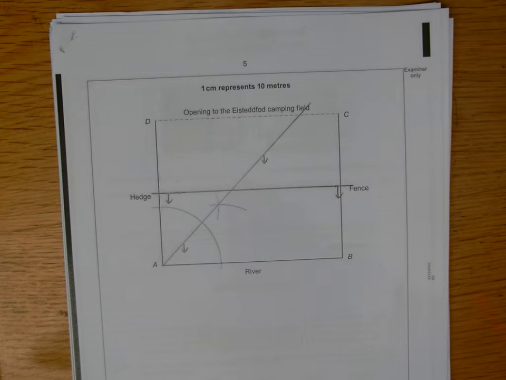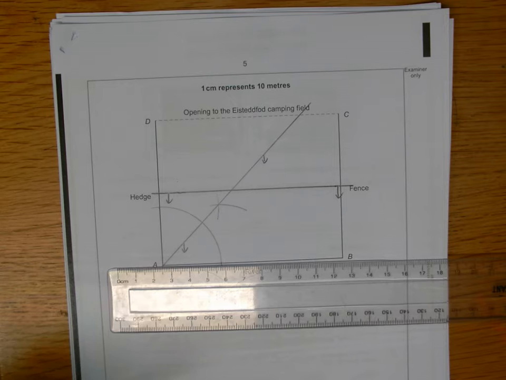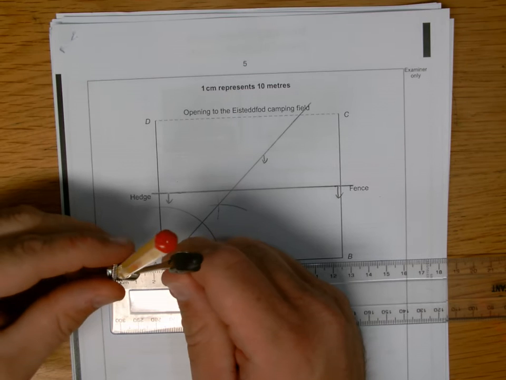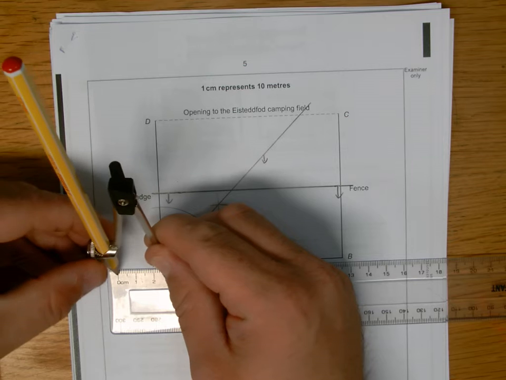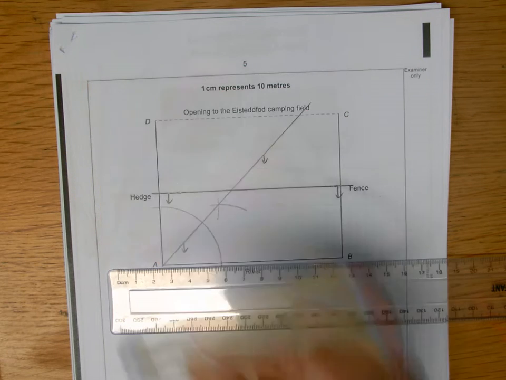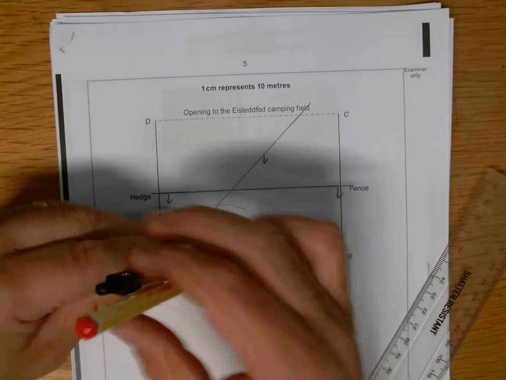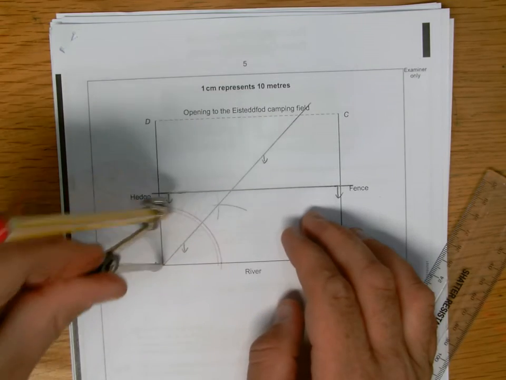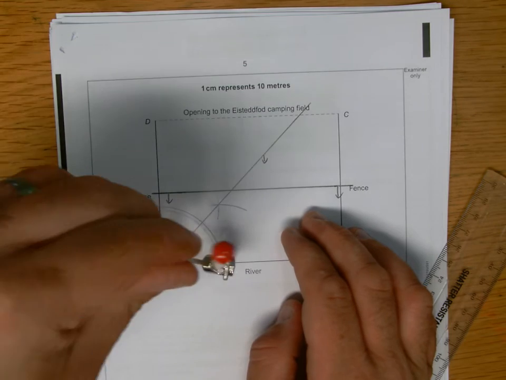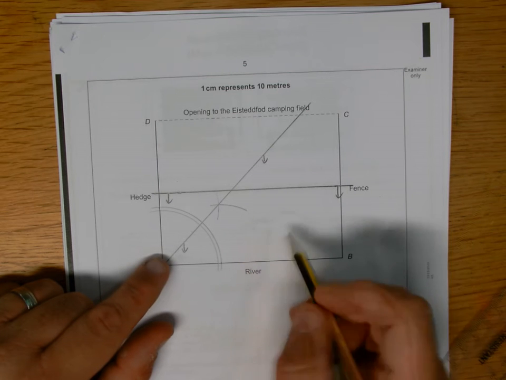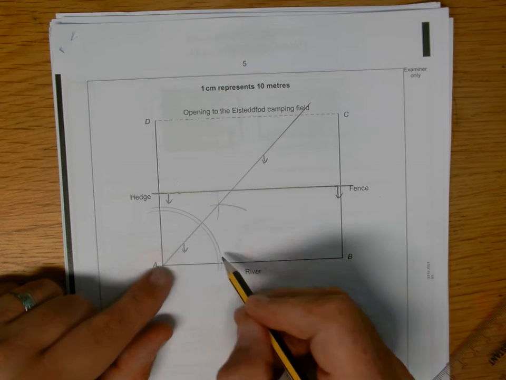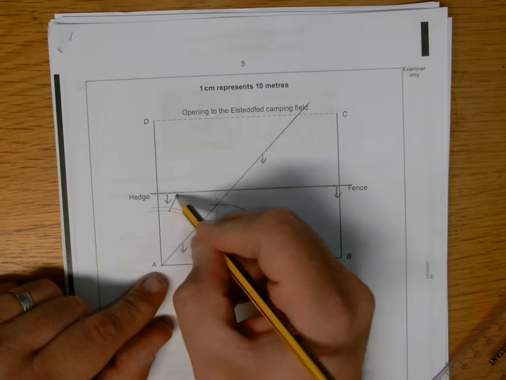Finally, it says it's got to be more than 30 meters from the corner where the hedge and the river meet. Well, a centimeter is 10 meters according to the scale, so I need 3 centimeters here. I'll measure my compass out to be 3 centimeters, which will represent 30 meters. Put it on A, and draw an arc similar to the previous one, exactly 3 centimeters. It needs to be more than 30 meters away from where they meet, so we need to be outside of that arc there.